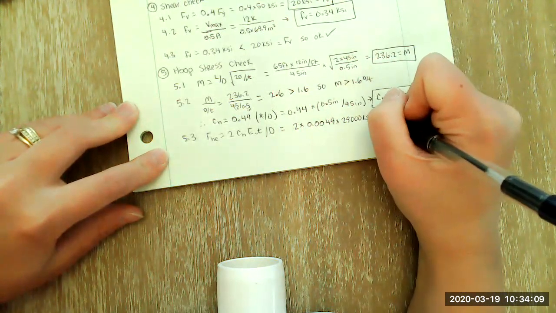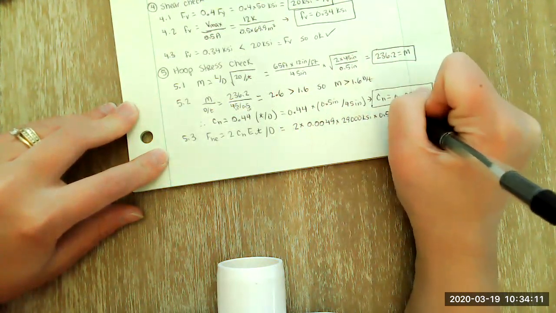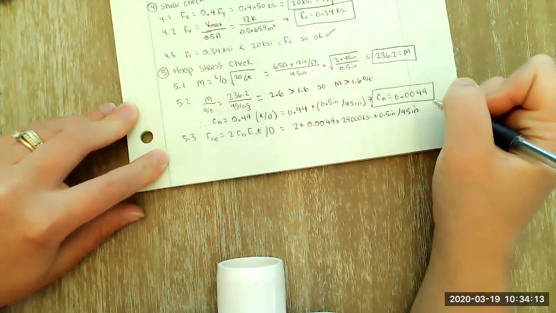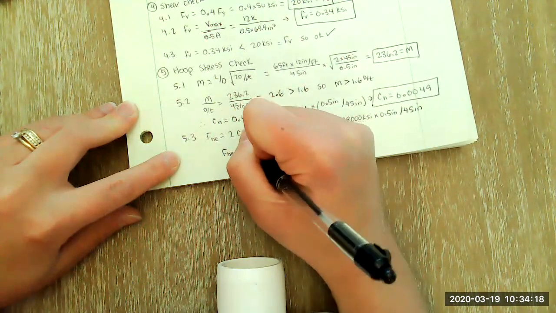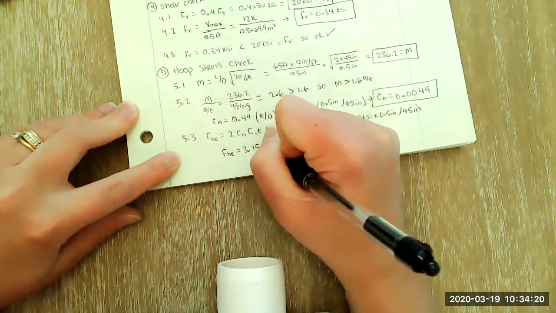Our thickness is 1/2 inch divided by 45 inches. And we get that F sub HE is equal to 3.15 KSI.